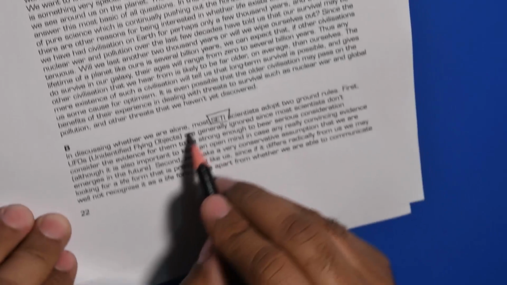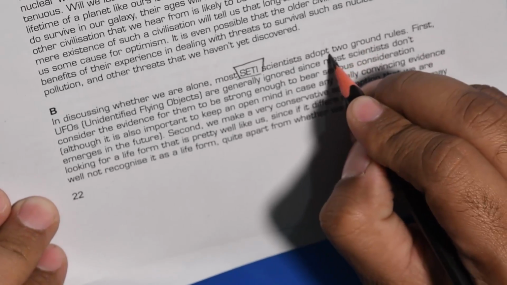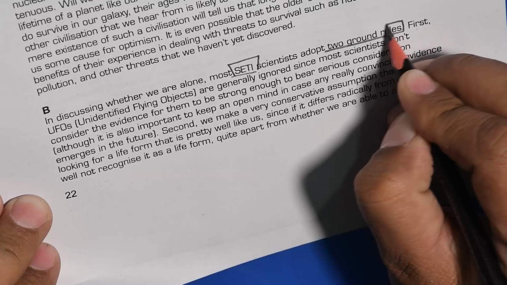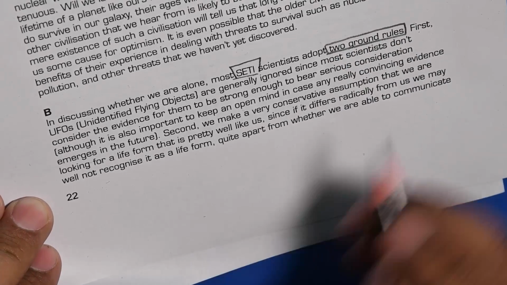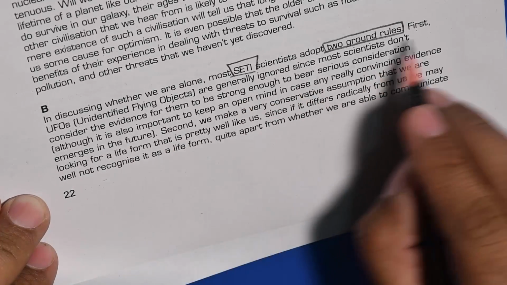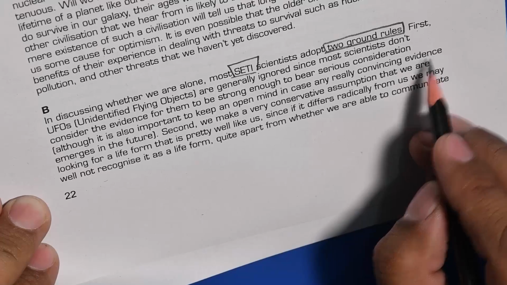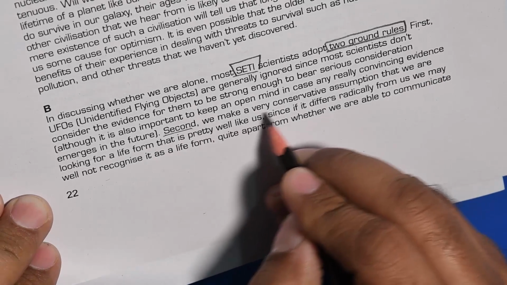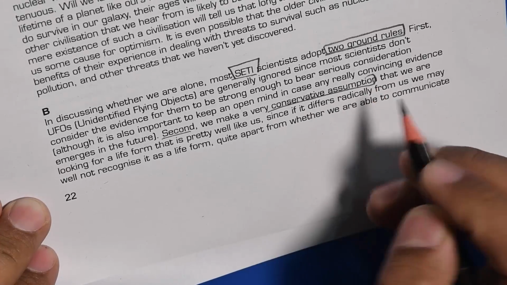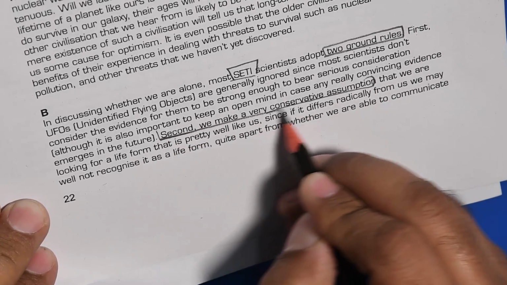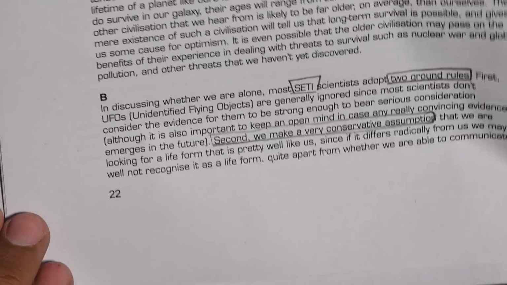See that, 2 ground rules. They are going to talk about 2 rules. First, UFOs are not enough to bear serious consideration. Second, we make a very conservative assumption. So 2 ground rules means these are 2 assumptions.